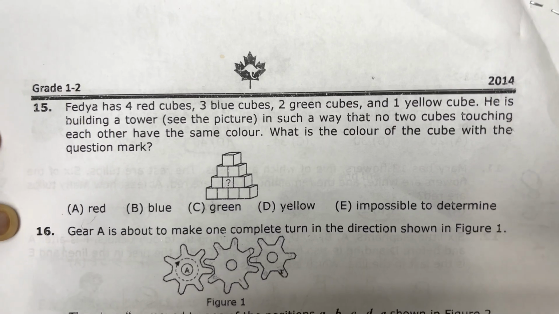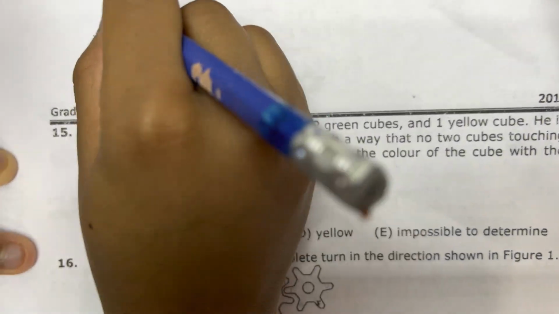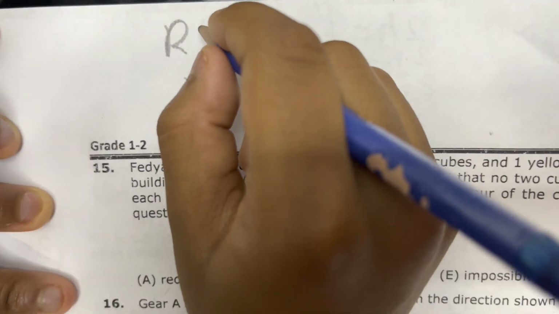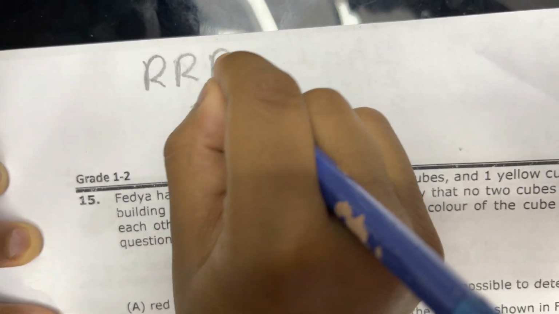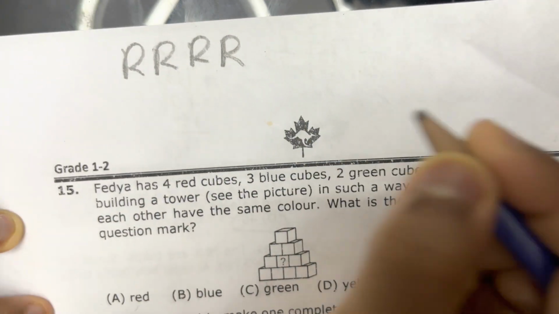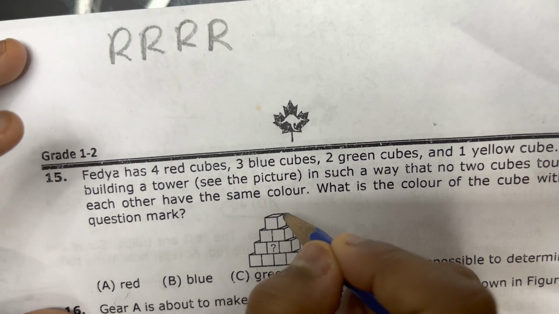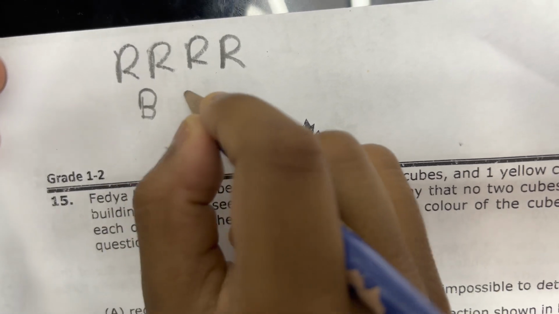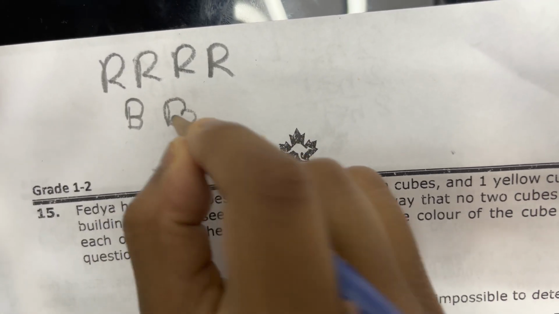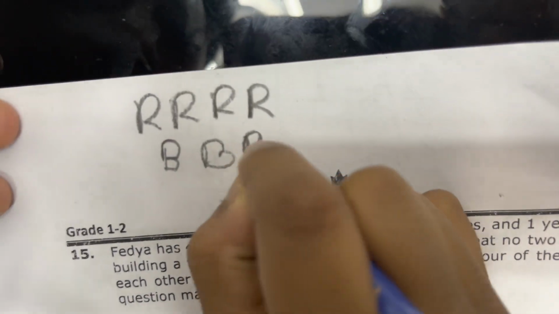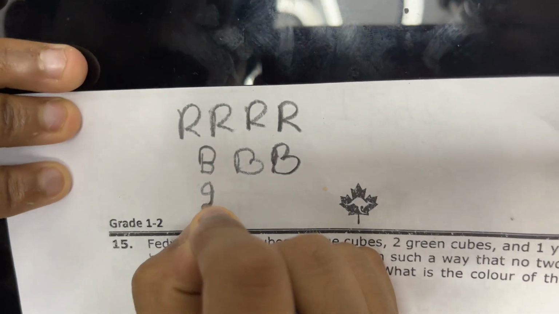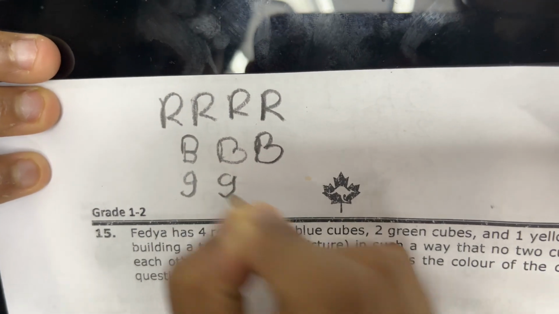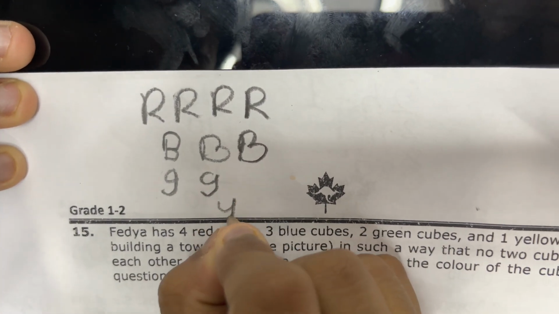So my strategy is this: 4 red cubes, so R for red, 4. And then there's 3 blue cubes, B, B, and B. 2 green cubes, G, G, and 1 yellow cube.